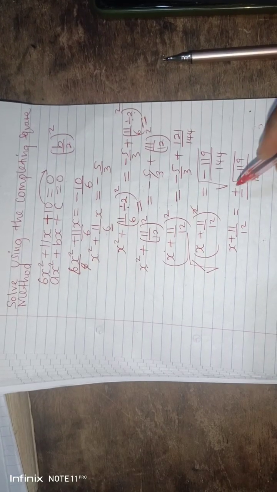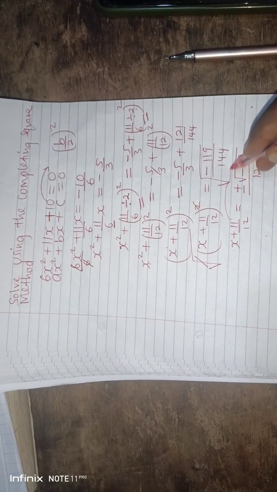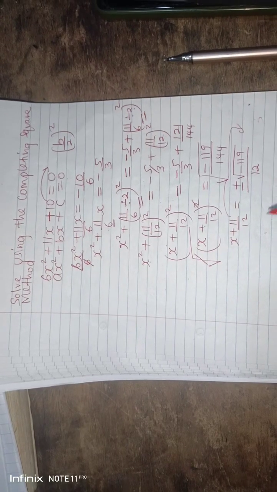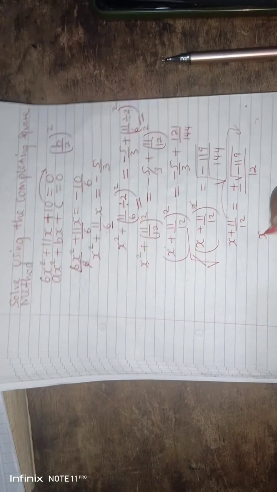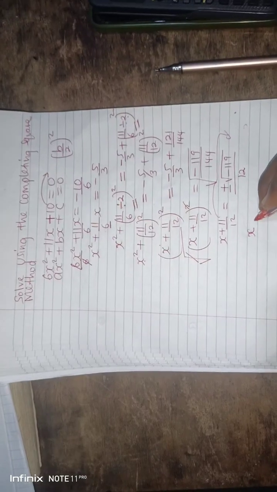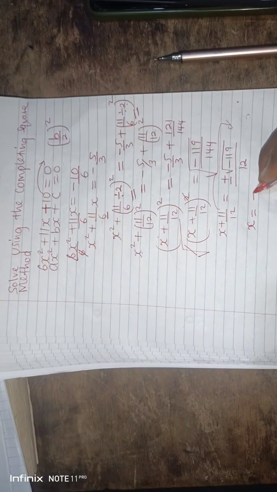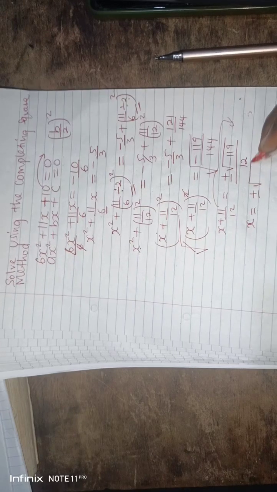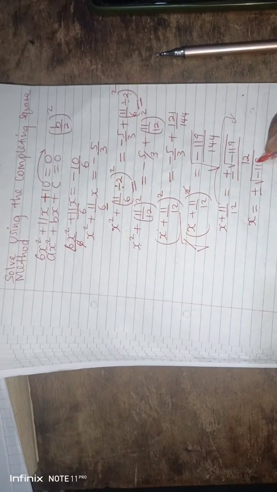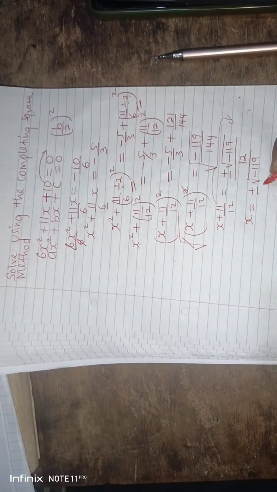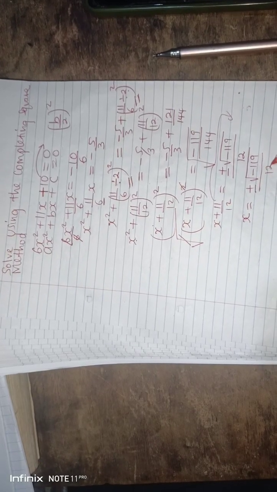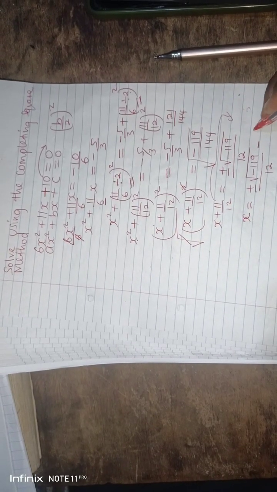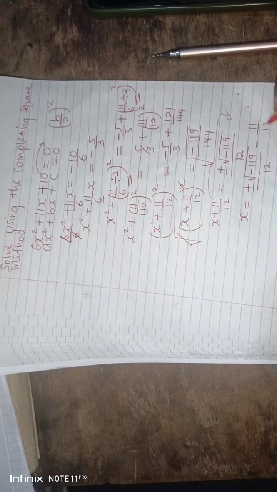Then lastly, I can take this 11 over 12 onto the other side, so that my final answer is x equal to plus or minus the square root of negative 119, over 12, then minus 11 over 12.